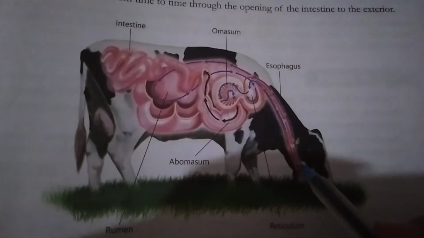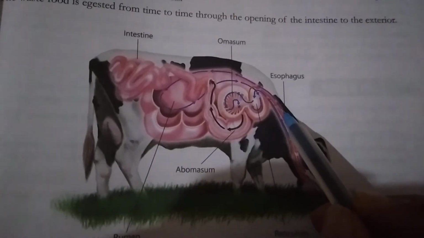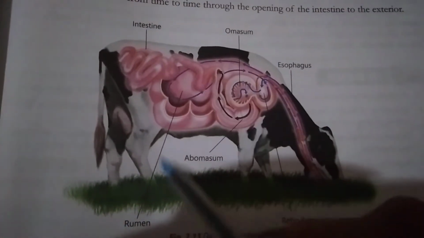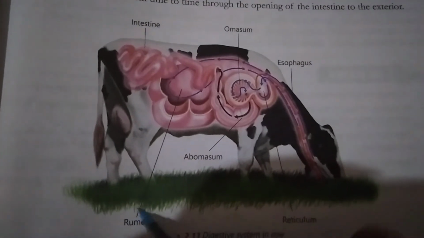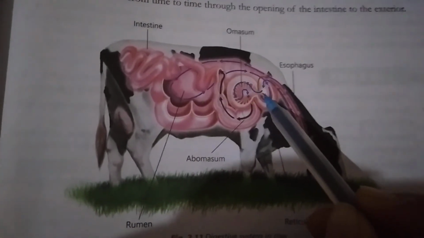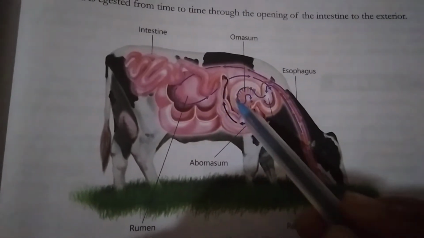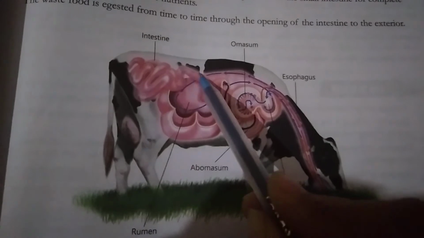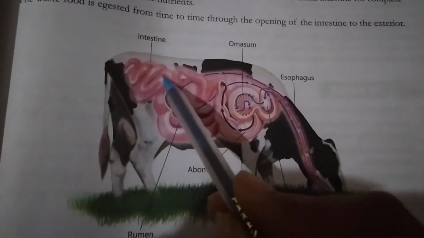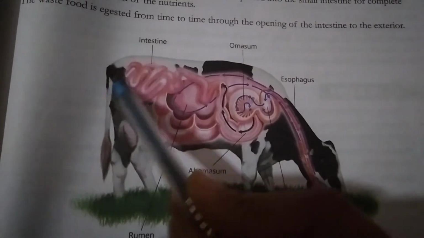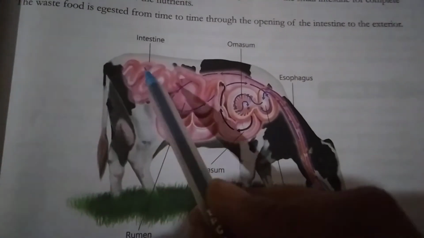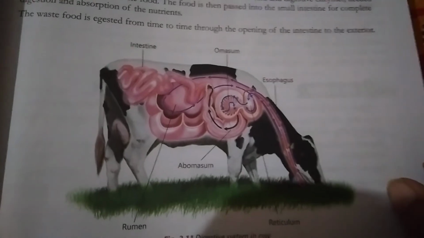So let's see here the picture, the mouth and the esophagus, and there was the first part, that was the rumen, and then second was the reticulum here, the third was the omasum, and fourth was the abomasum. It is called the true stomach. And from abomasum the food will go to the small intestine, and from small intestine it will go to the exterior surroundings, right? So students, I hope the content is clear to you.